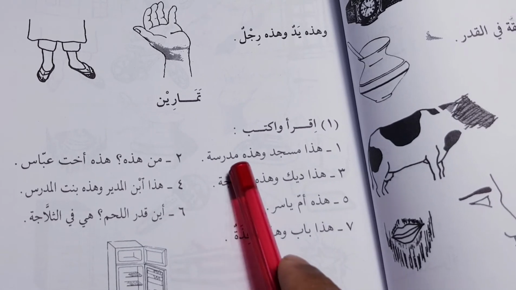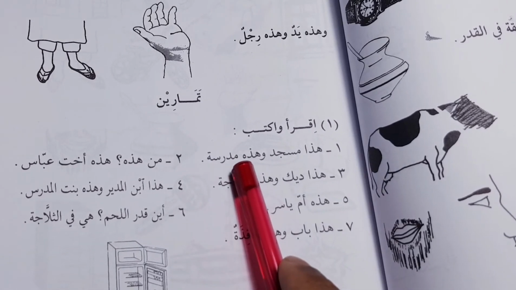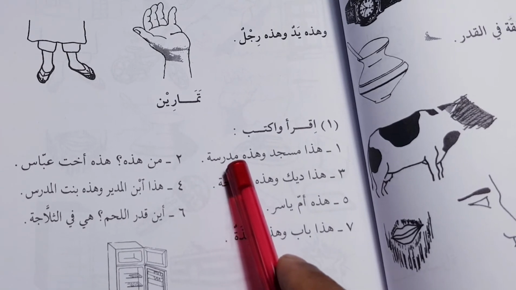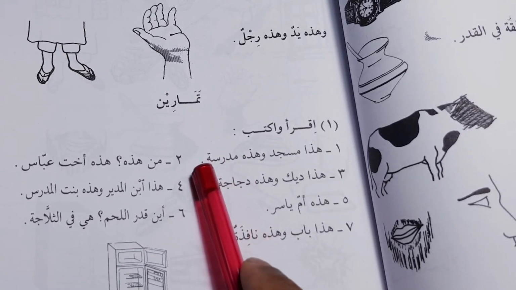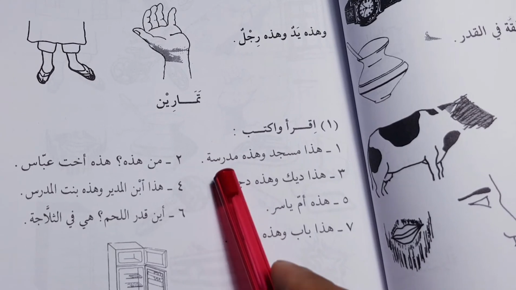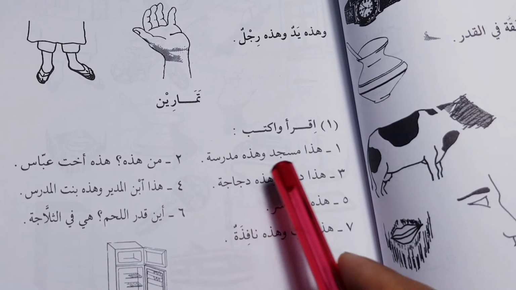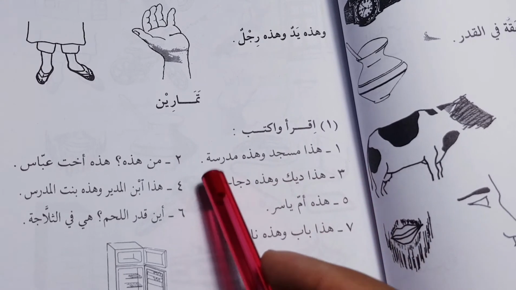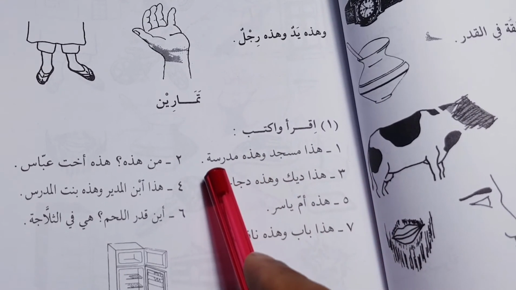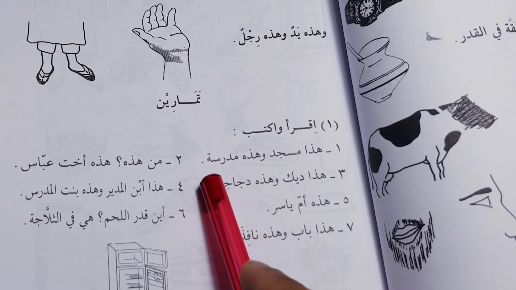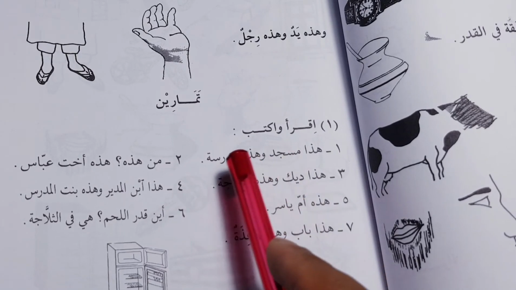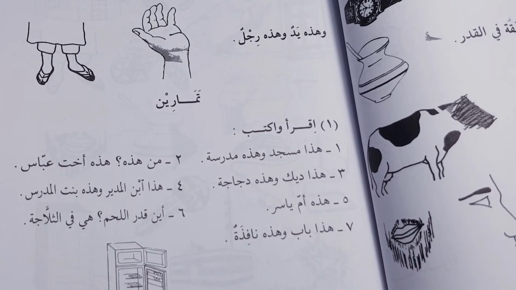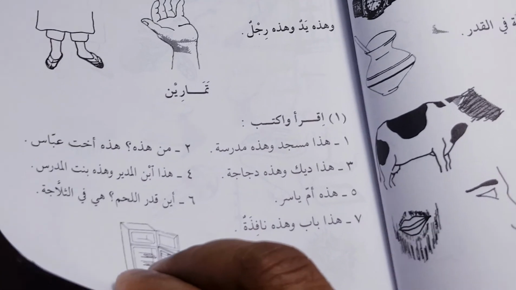نافذة is window. Madrasatun, this could be madrasatun, which means school, or it could be mudarrisatun. Mudarrisatun is a female teacher. But in the context here, I think it's referring to madrasa. هذا مسجد وهذه مدرسة. So this could be madrasatun or mudarrisatun. طيب. So these are the three new words in this section. I'm just mentioning it so it's easy for you to do your homework. طيب. That's the first piece of homework.